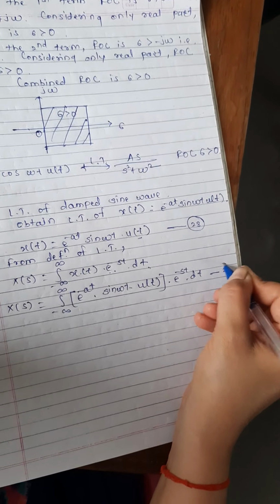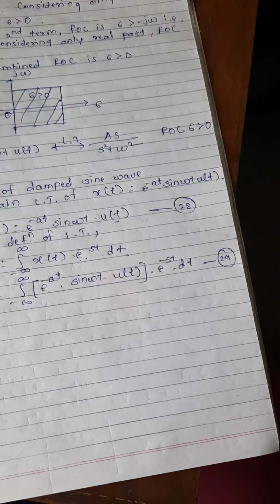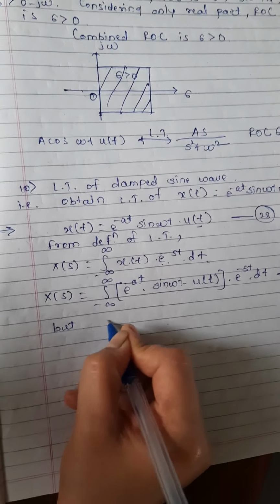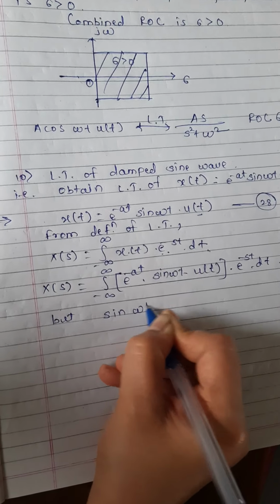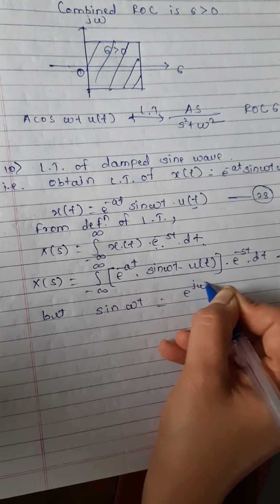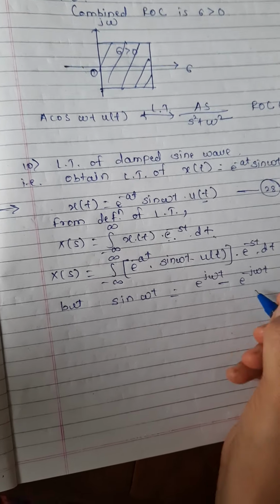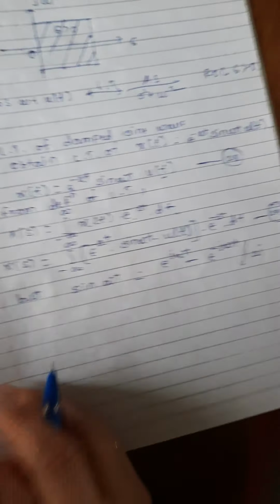This is equation number 29. But from trigonometry, we have sine of omega t is equal to e raised to j omega t minus e raised to minus j omega t divided by 2j.